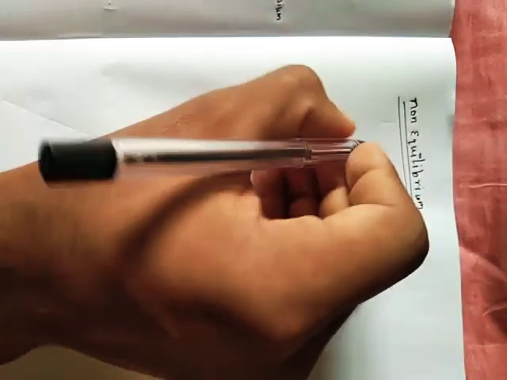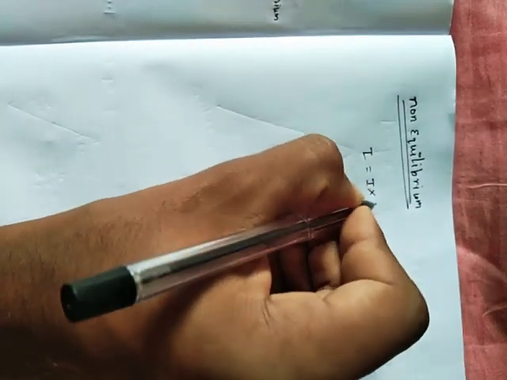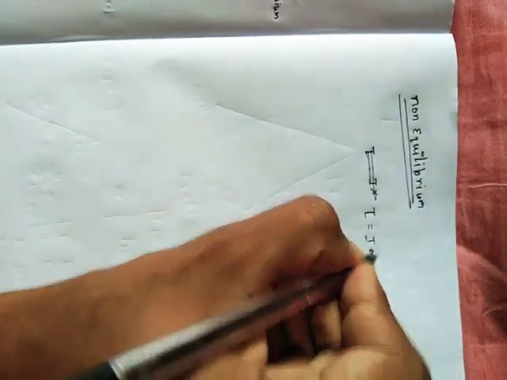In these cases, you have another formula for torque. That formula is torque equals I into, it's not a cross product, it's just torque equals I into angular acceleration. This is a new formula, just keep it in mind.